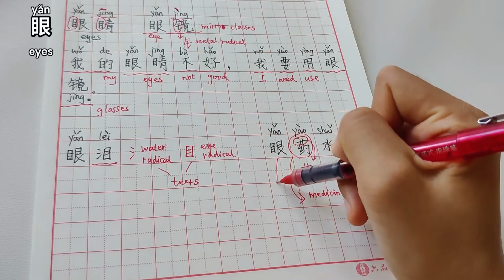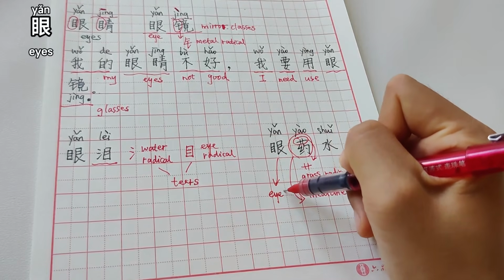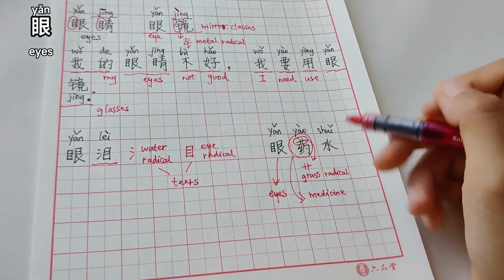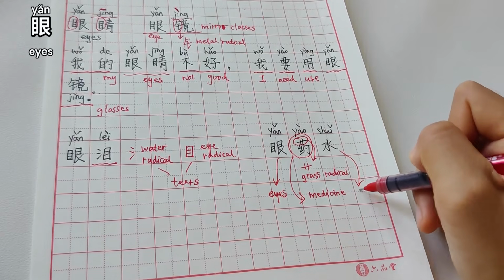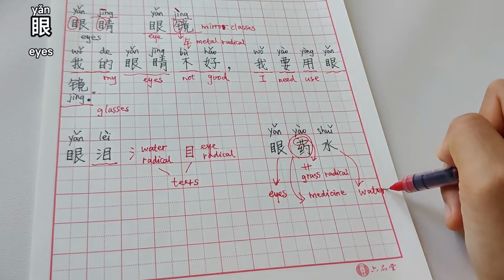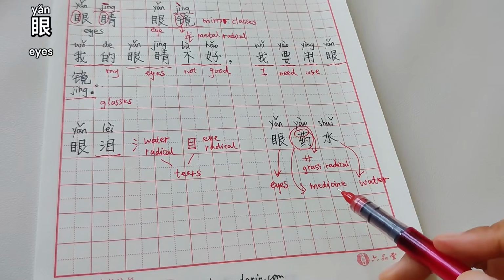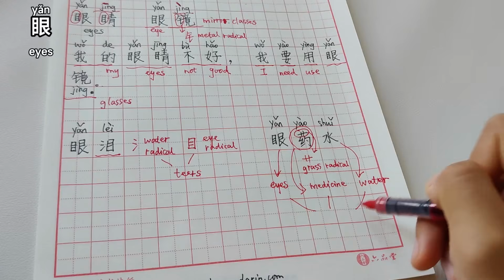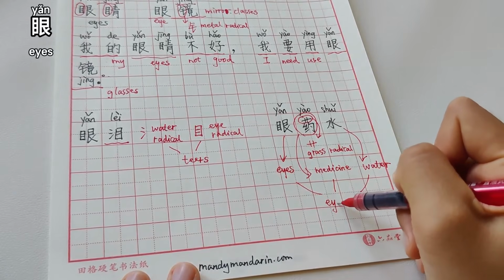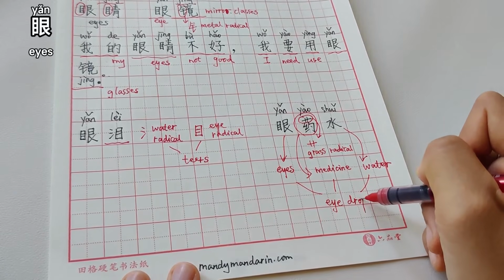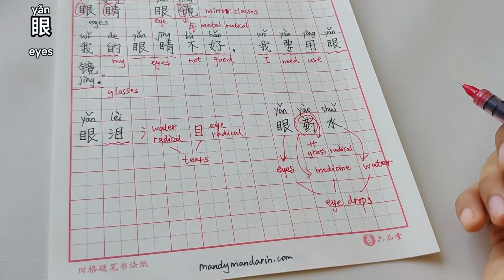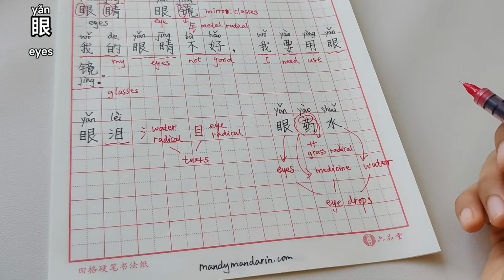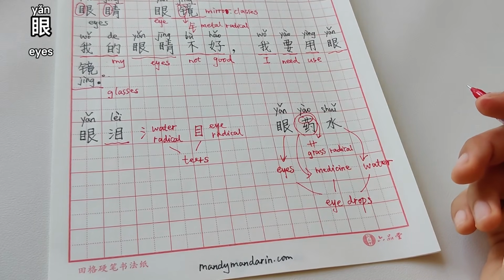Okay, so 眼 is eyes, 药 is medicine, 水 is water. So eyes, medicine, water, that would just make eye drops. See, you use your eye drops to fix your eye problems. Eye drops are a kind of medicine.